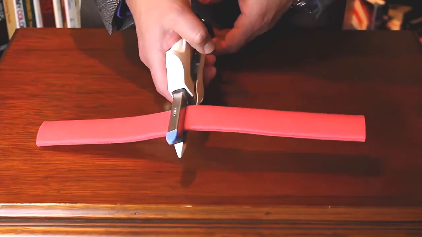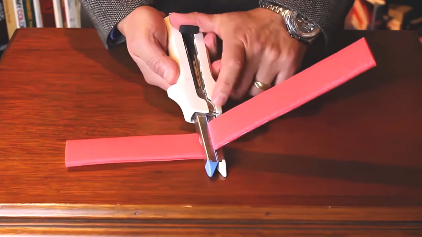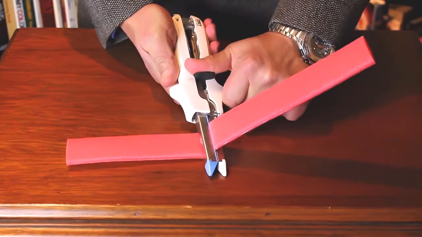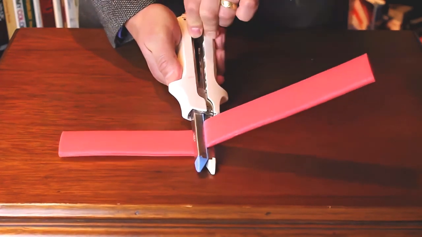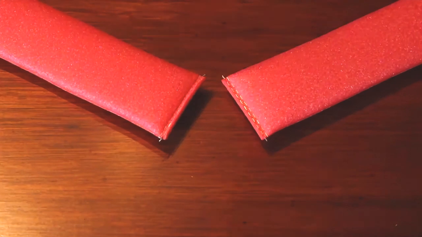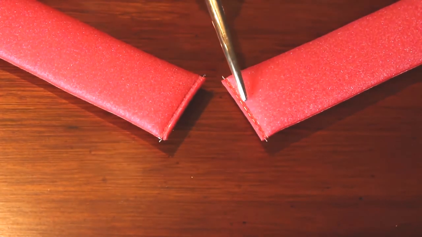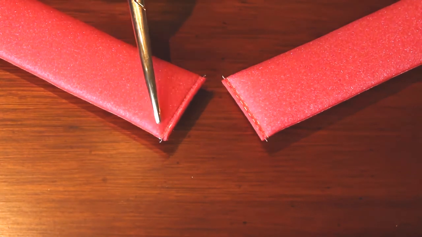We align it, close, fire, open, and you see immediately a perfect transection of the organ, with each side with a line of staples.